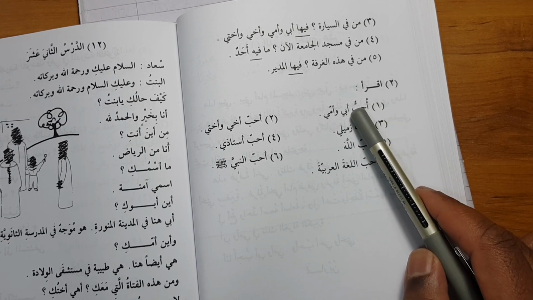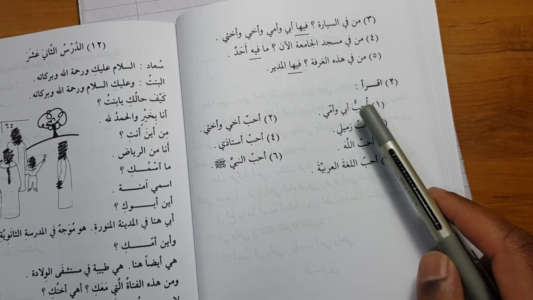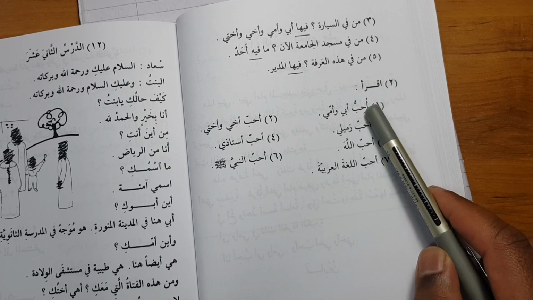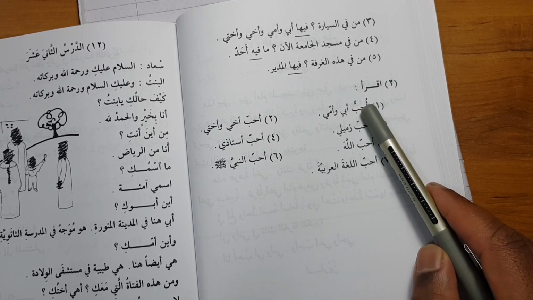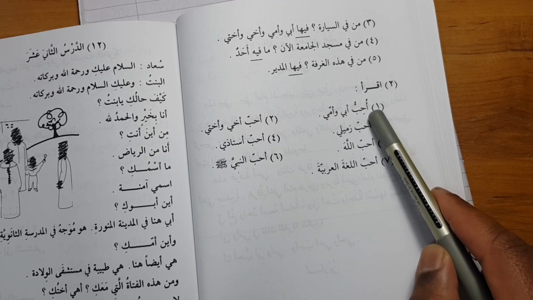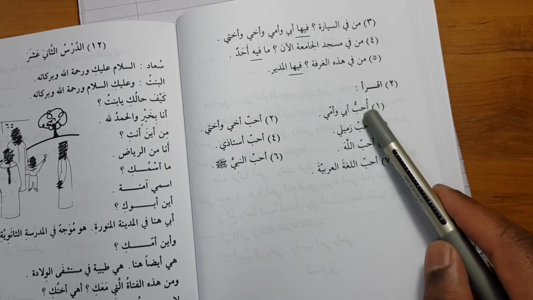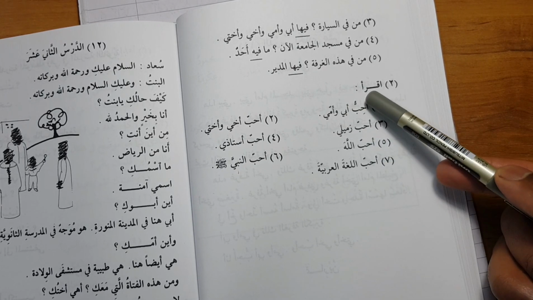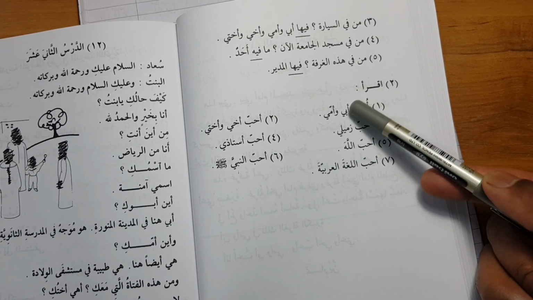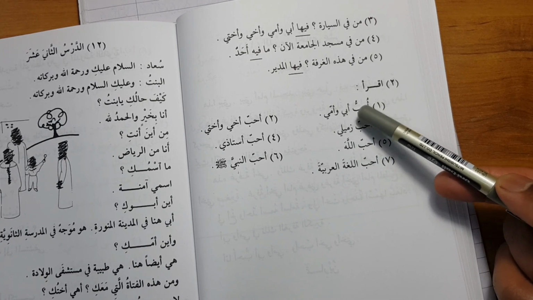In this case, we have to look for a fi'l and a fa'il, not mubtada khabar. Because this is jumla fi'liya, we look for fi'l fa'il. Where's the fi'l? The fi'l is uhibbu. Where is the fa'il? We'll learn inshallah in book 2 that the fa'il in this case, whenever the fi'l mudari starts with a hamza like this, it's hidden. And this hidden dhamir is actually ana. We know it's ana because the hamza indicates that it's ana. Ana uhibbu. The fa'il is ana, it's a dhamir mustatir. A hidden dhamir, which is actually ana.